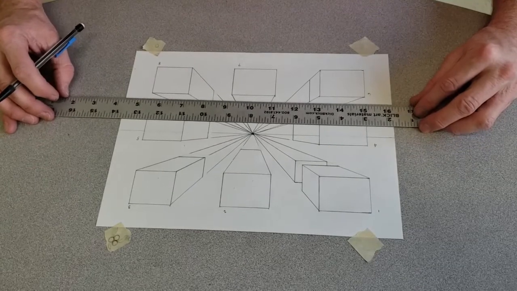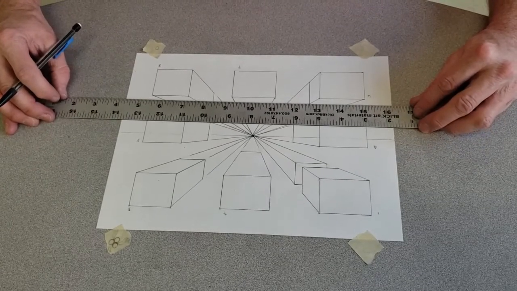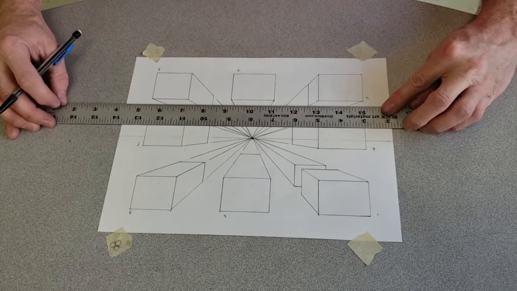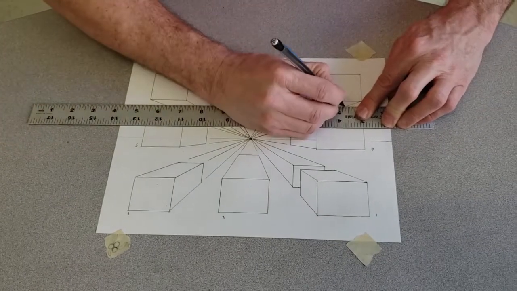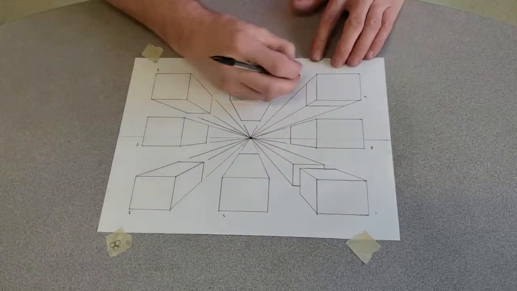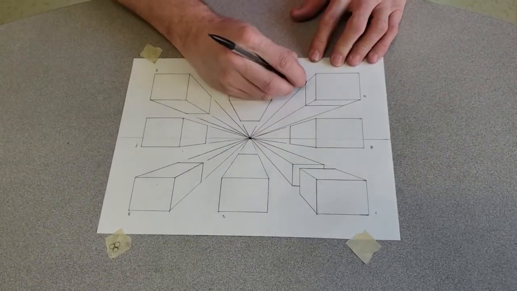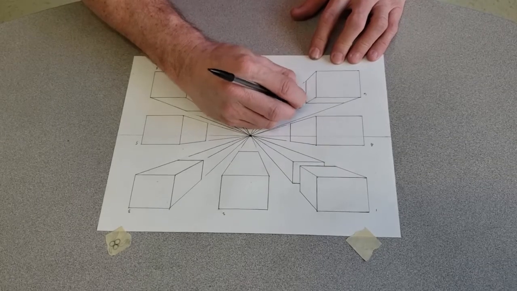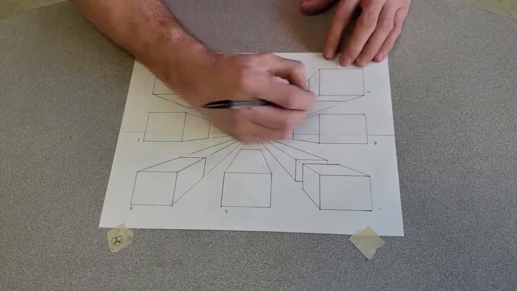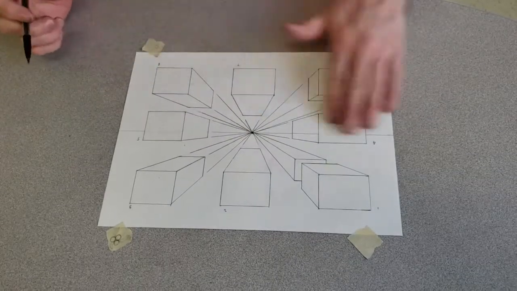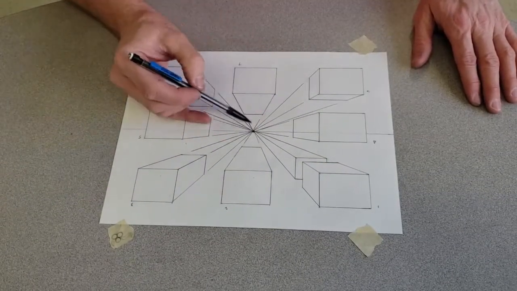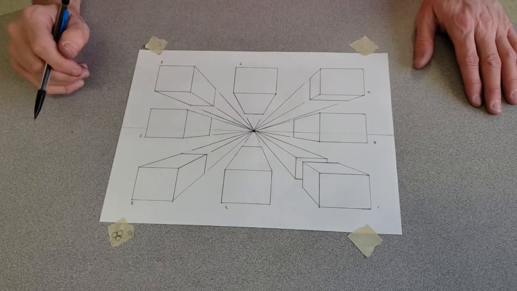I'll bring this one down from the top. Line it up. And we just need to erase out those areas like that. Right? And now we have 8 boxes that are separated from that vanishing point.